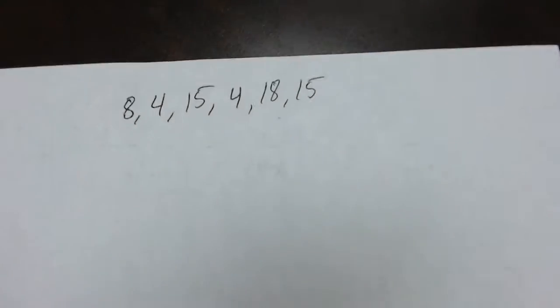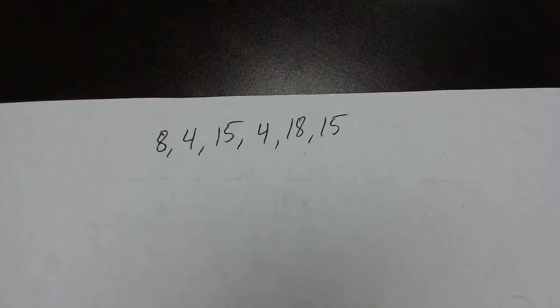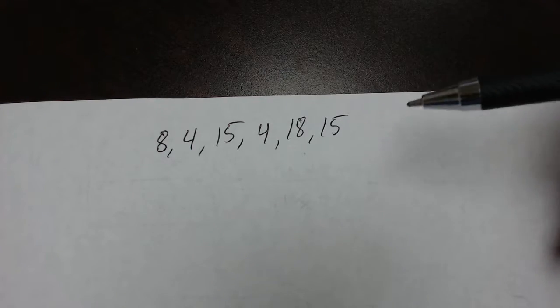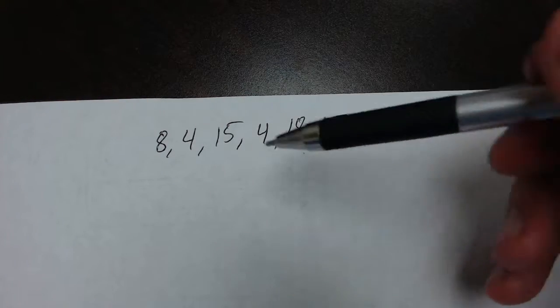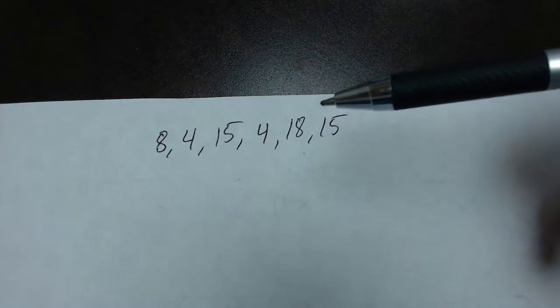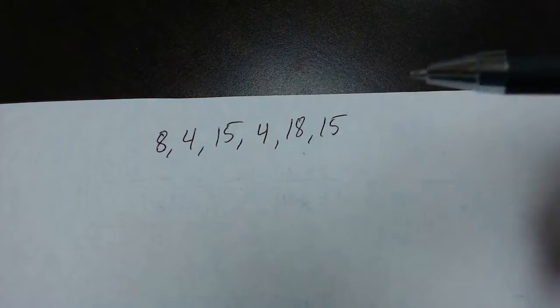So I've got a set of numbers here: 8, 4, 15, 4, 18, and 15. Let's start with the range. To find the range, I'm going to find the highest number and the lowest number. My highest number is 18, and my lowest number is 4, and 4. I've got two lowest numbers, so I'll just pick one of them. I don't have to pick both of them.